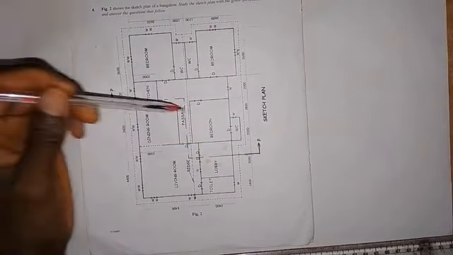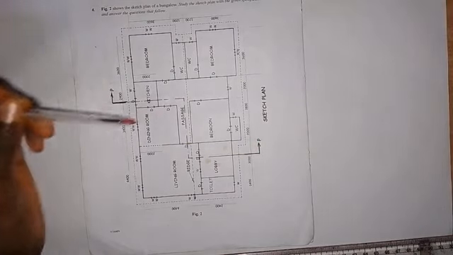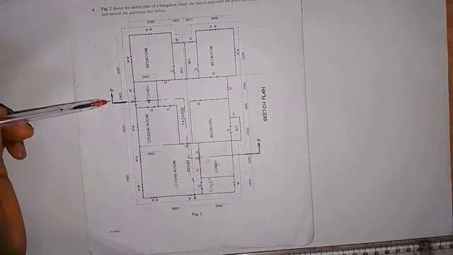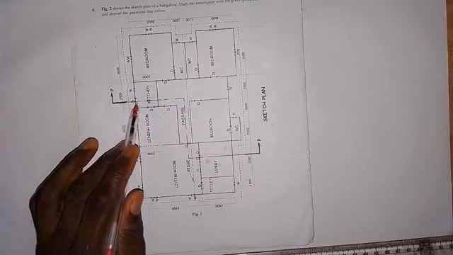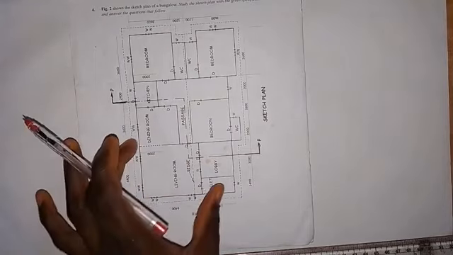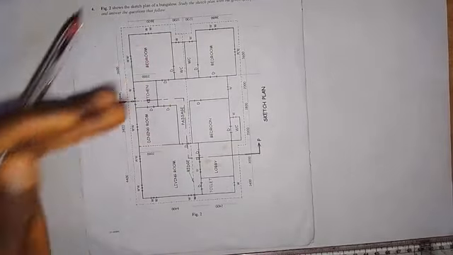So this cutting plane is labeled cutting plane PP. As you can see here, this is P and this is P. So in the direction of the arrow, as the arrow points in this direction, it means we have to cut the building as the cutting plane goes. We remove this part and want to see what is left on this part of the building when we are looking at it in this direction.